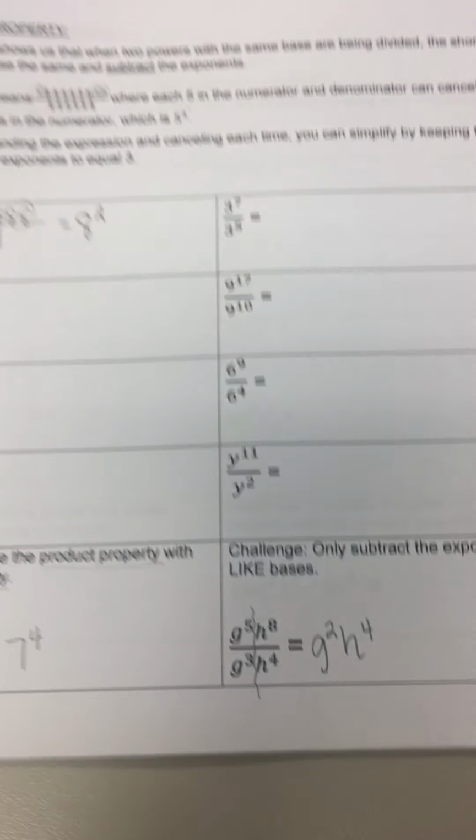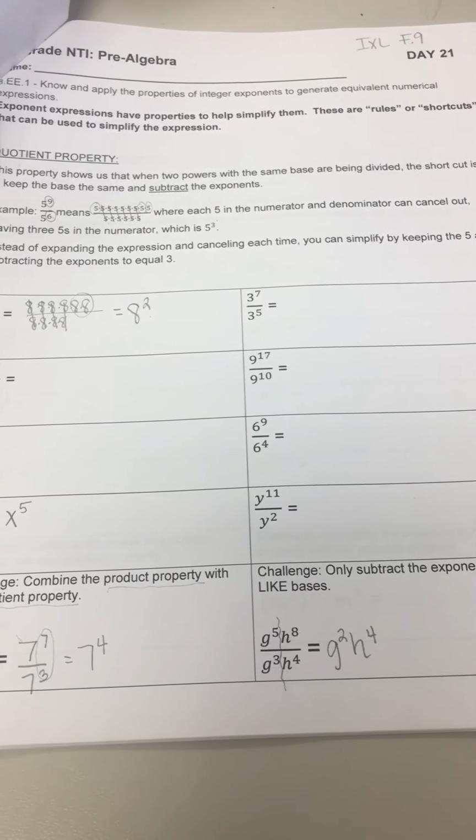All right, hope this makes sense with the quotient property.